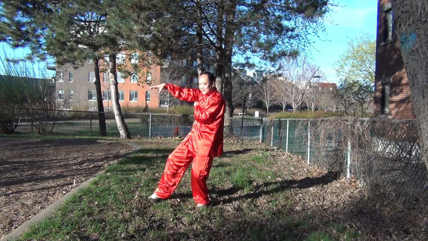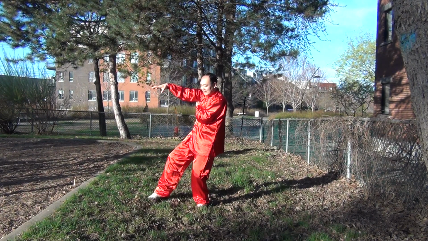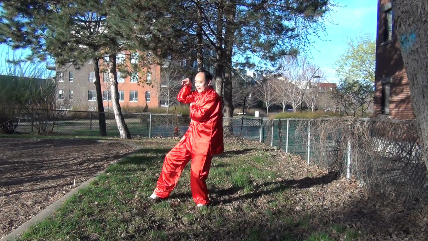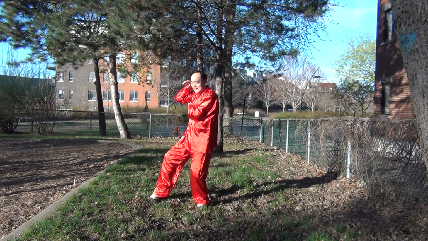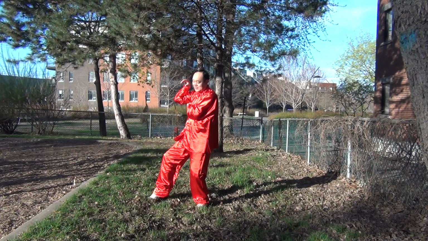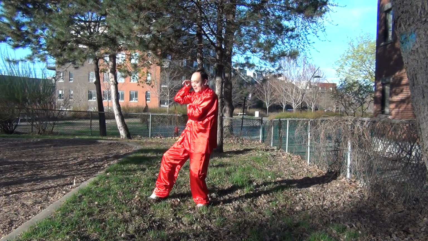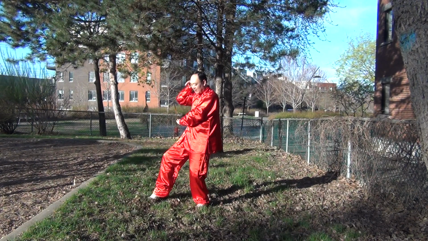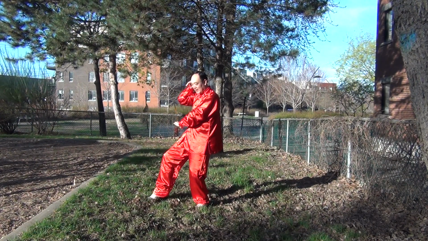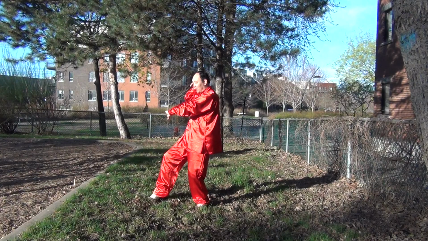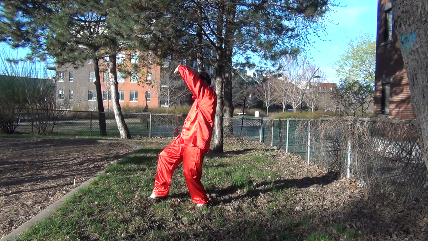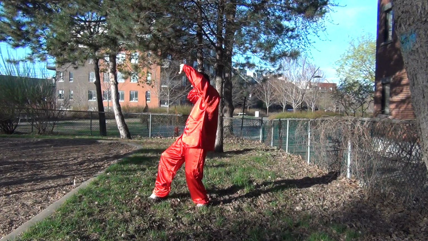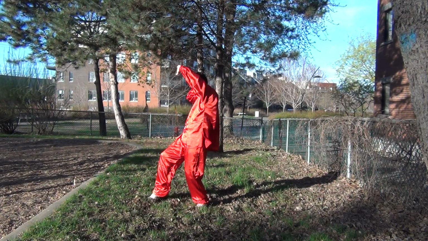So I lift the left heel and let the left tiptoe touch the ground, and I will pull back my right hand, so on the top of my right shoulder, and then I will move downward the left hand, and then forward and then upward. So this is the preparing for the attacking.